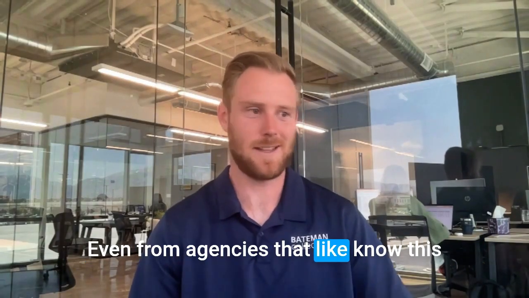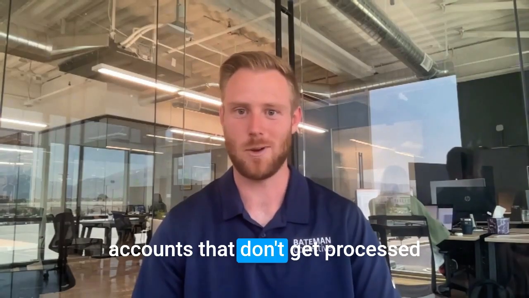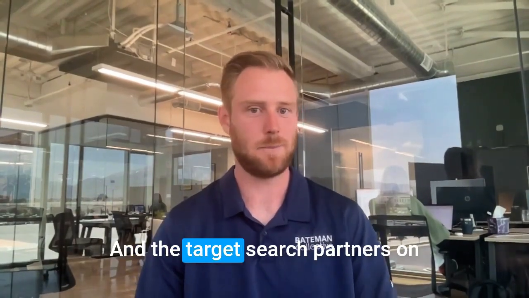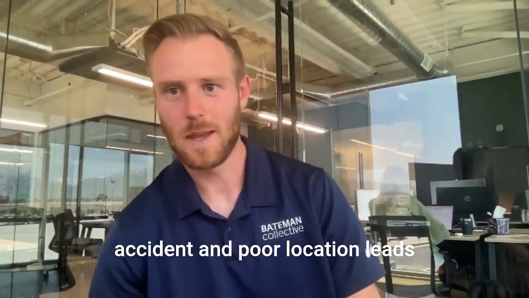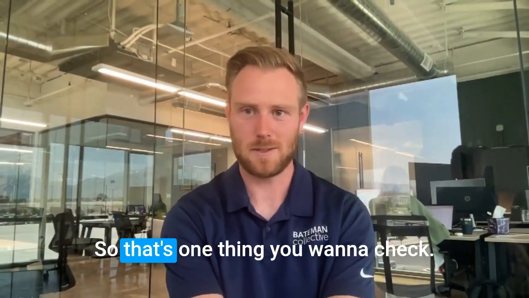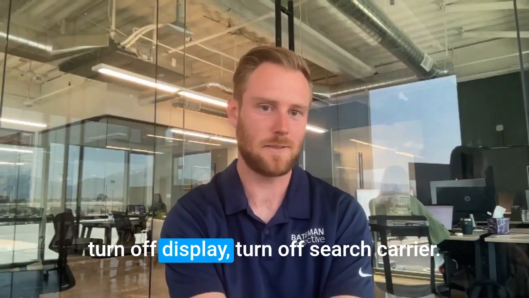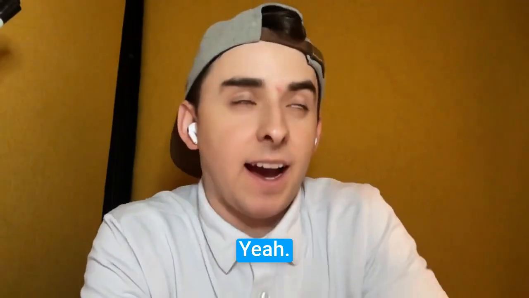Even agencies that know this kind of stuff have random accounts that don't get processed exactly as they intend, and they target search partners by accident. And poor location leads are one of the symptoms there. So that's one that you want to check. It's in the settings, under the networks that you want to target, and you want to turn off display and turn off search partners.